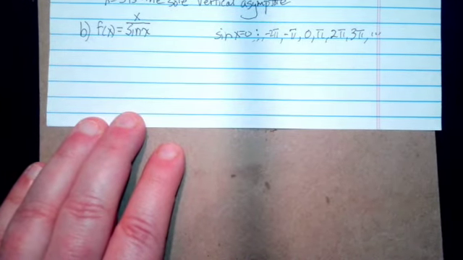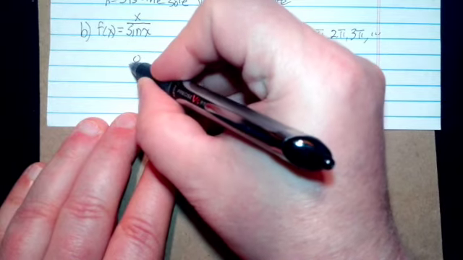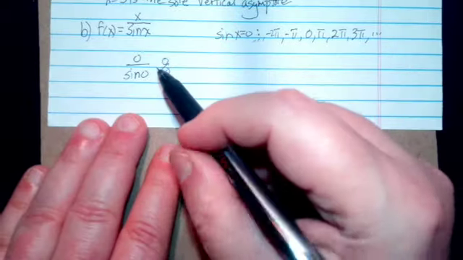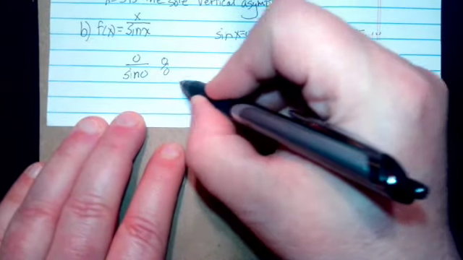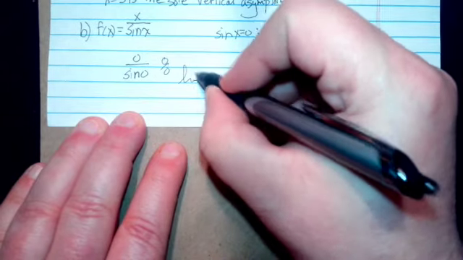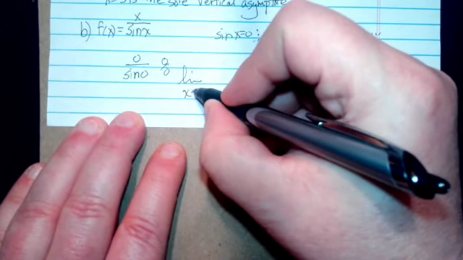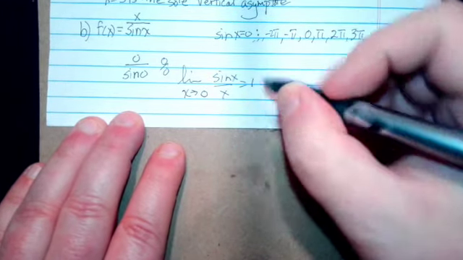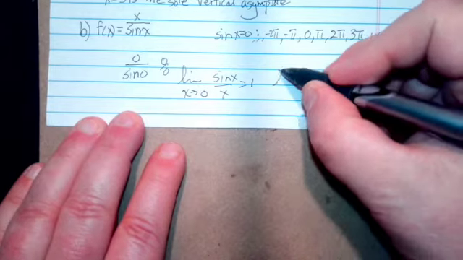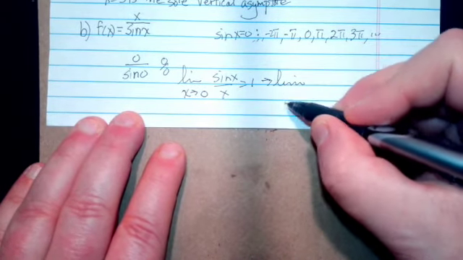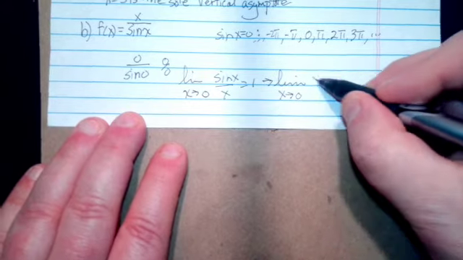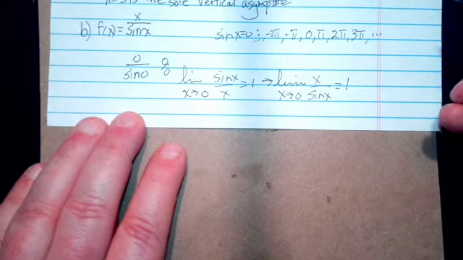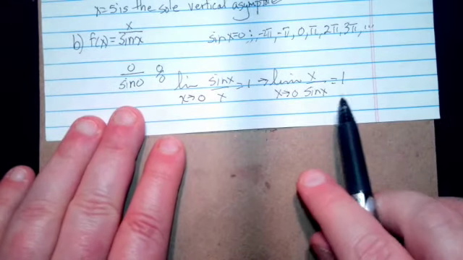But what about when x equals 0? Well, when x equals 0, we get 0 over sine 0. That's going to give us 0 over 0. And you may remember the limit as x tends to 0 of sine x over x is 1. Well, this is just the reciprocal. And so that tells us that the limit as x tends to 0 of x over sine x is equal to 1 over 1, which is 1 as well. So you don't have a vertical asymptote here.